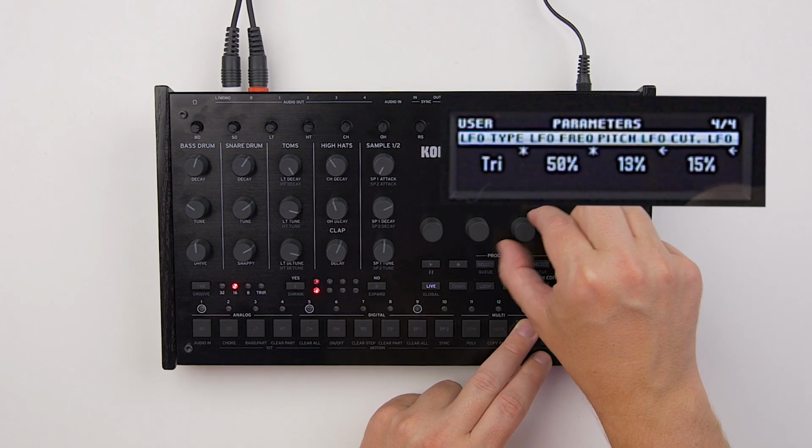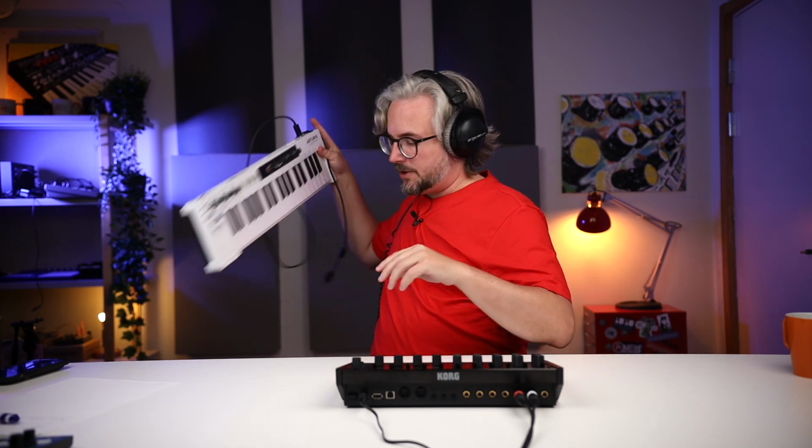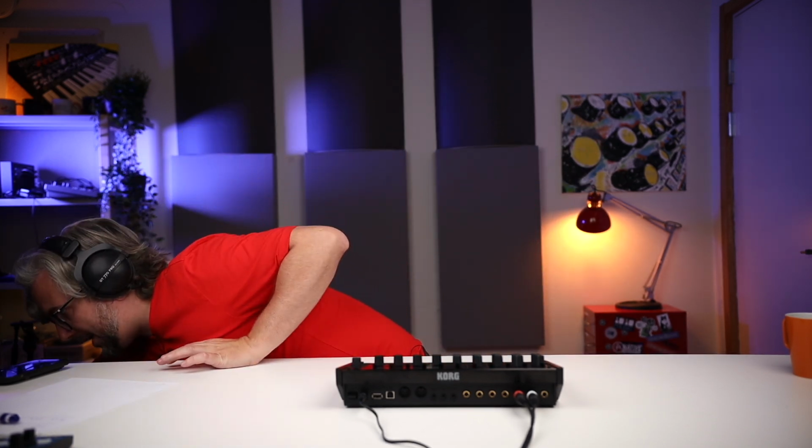So that's pretty cool. And you can, of course, record changes to the pitch of the synthesizer into the sequencer. You can also connect a keyboard to the Drumlogue and play the synth that way.